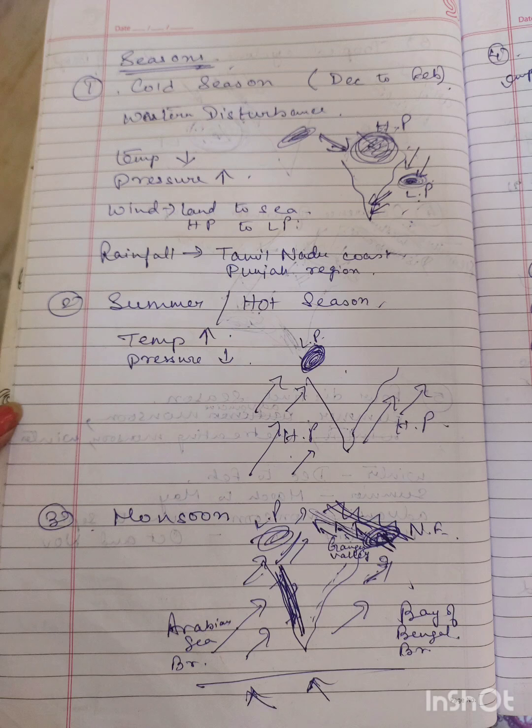The third diagram shows the monsoon season, where the Arabian Sea branch is hitting the western Ghat, and the Bay of Bengal branch will hit the Meghalaya, cause rainfall in the Meghalaya region, and then it will move through the Ganga valley and reach the north. So there are two branches, and how they provide rainfall during the monsoon season, their movement, is shown through this diagram.